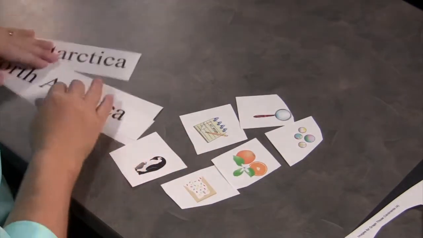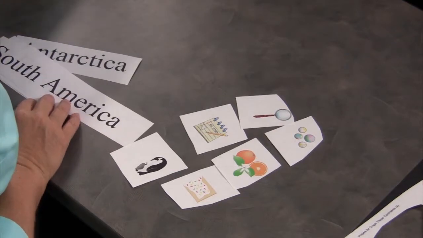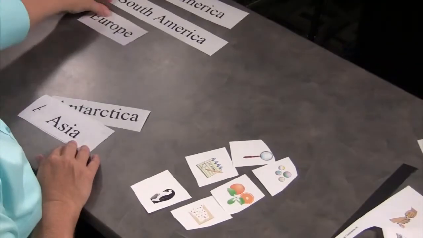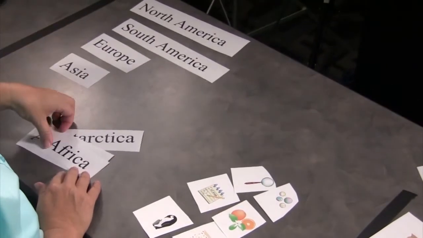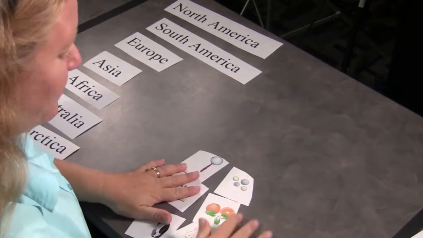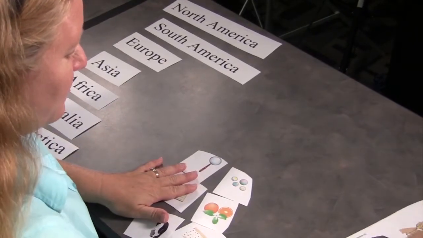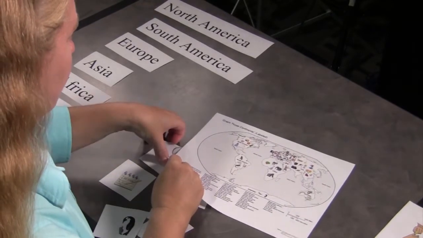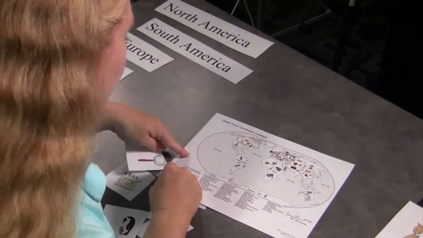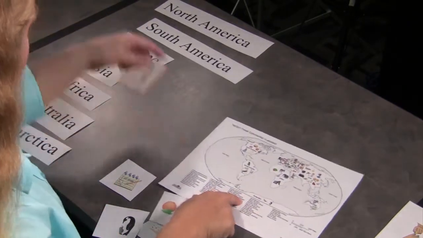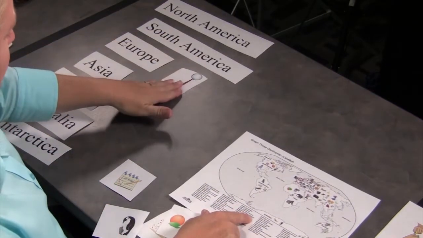So I am creating the graph right here for you. You would, on the whiteboard or a piece of space on the wall, put all of the continents down the left side, and then students would identify where these objects came from. And once again, you can use the map. So the magnifying glass, you could look up M for magnifying glass, is found in Europe. So the student would tape it next to Europe.